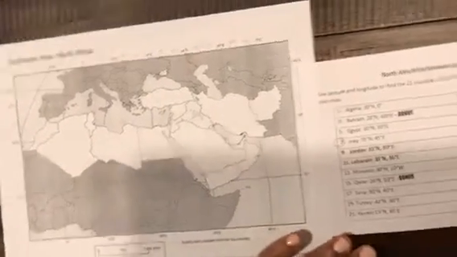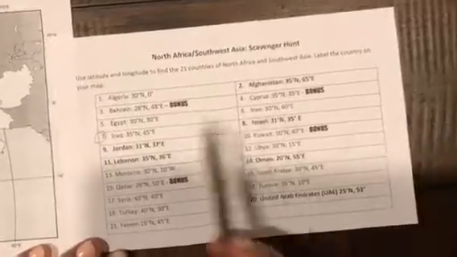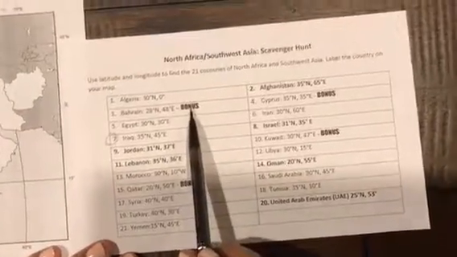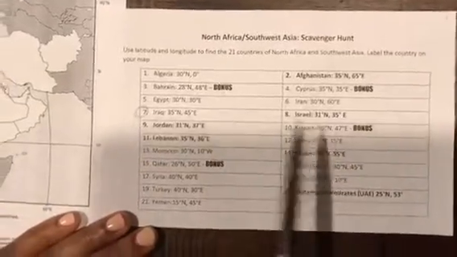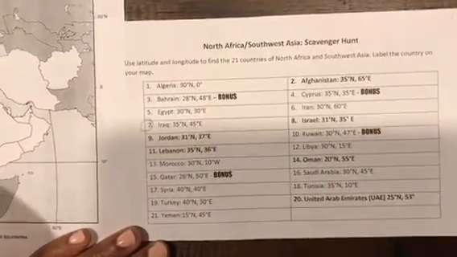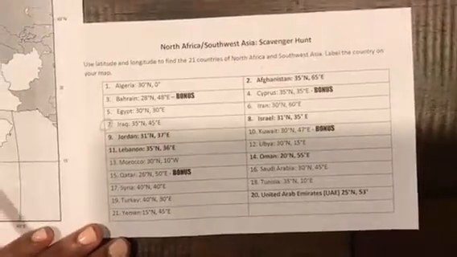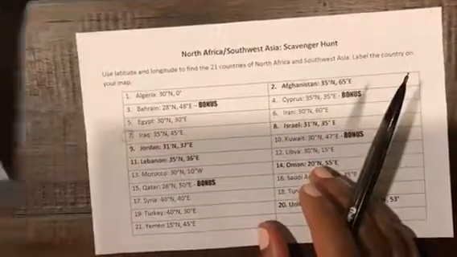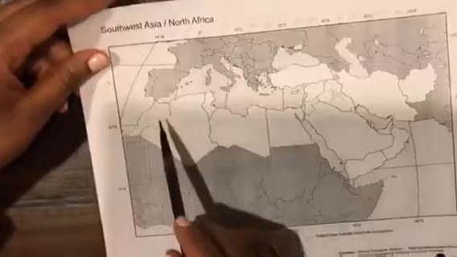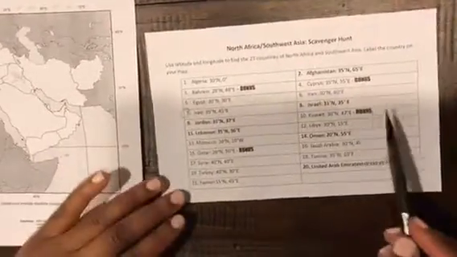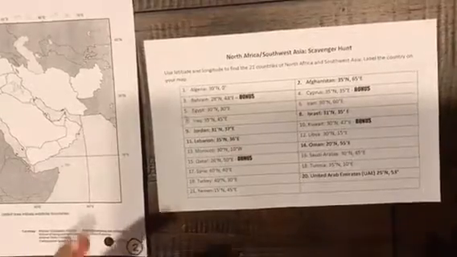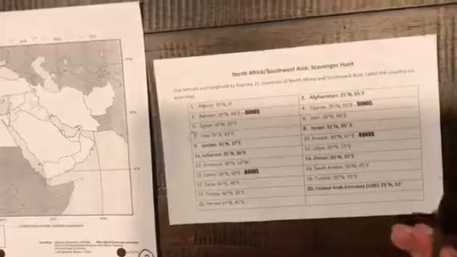All right. Now, just really quickly, a little bit more information about our scavenger hunt. We've got 1, 2, 3, 4 bonus countries. These countries are on your map. All of our countries for Southwest Asia and North Africa are in white. Okay, but these 4 countries are actually the most difficult countries to find. So that's why they're your bonus countries. So do these last.